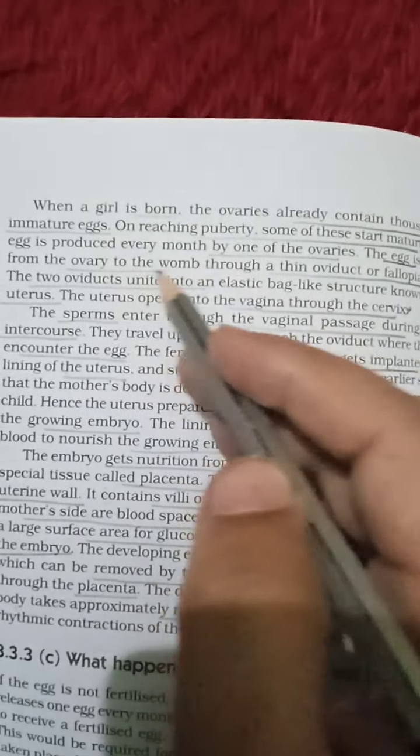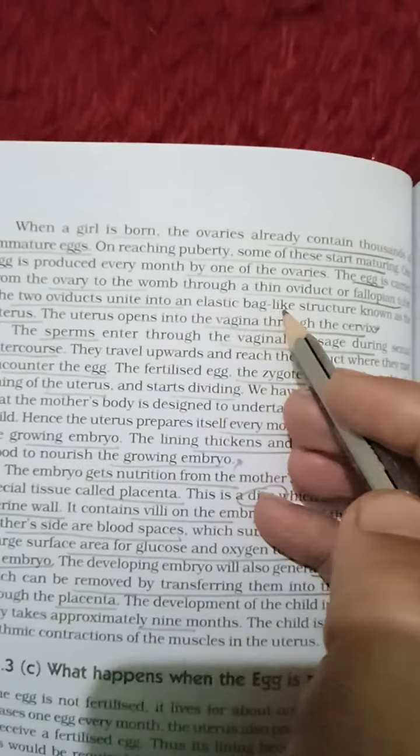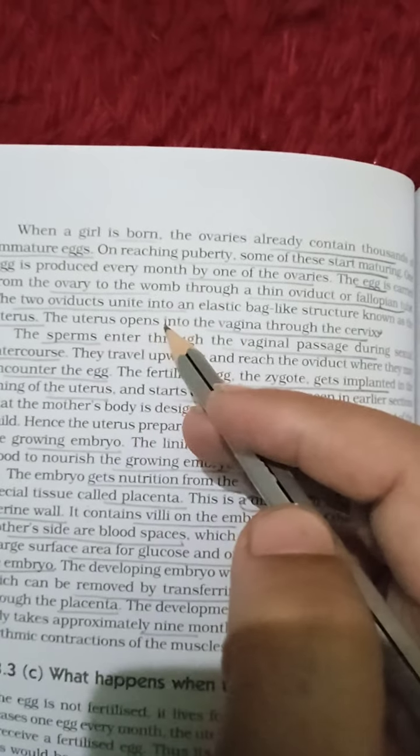The egg is released from the ovary and then goes to the oviduct. The oviduct, a fallopian tube, receives the egg. The two oviducts unite into an elastic bag-like structure called the uterus, and the uterus opens into the vagina through the cervix. Okay, so that important point is there.